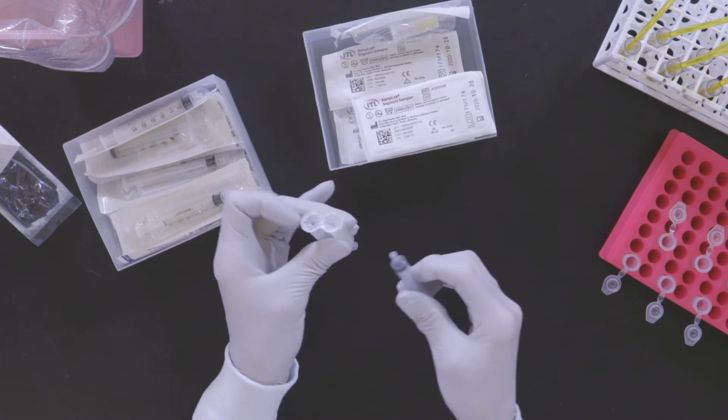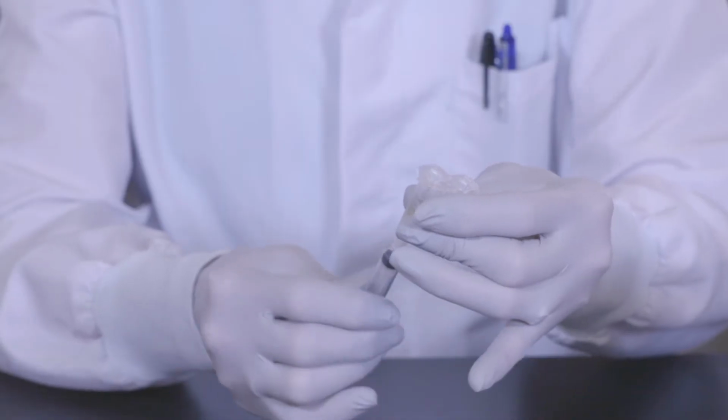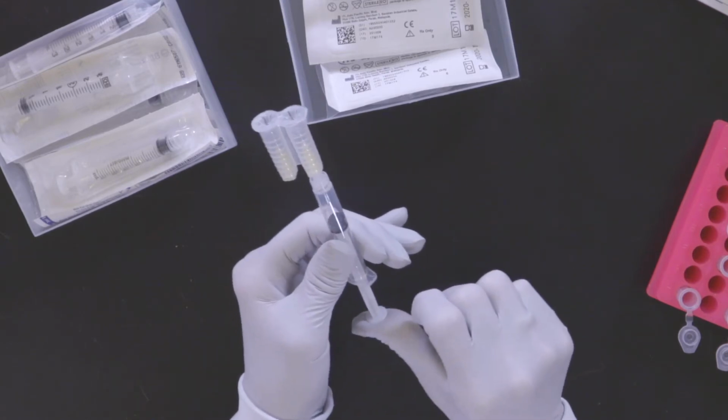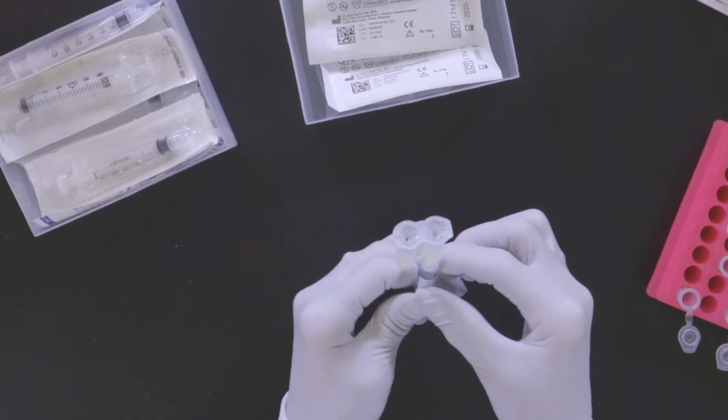Attach the syringe to the segment sampler syringe port. Now, gently break the syringe seal by gently pulling and pushing the plunger back and forth. Breaking the syringe seal can also be done before attaching the syringe to the segment sampler.